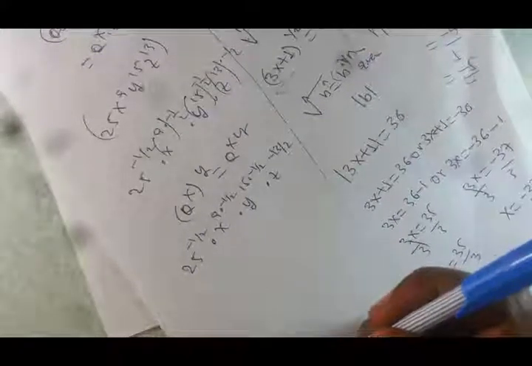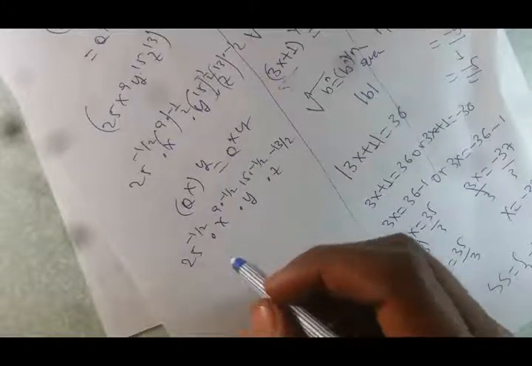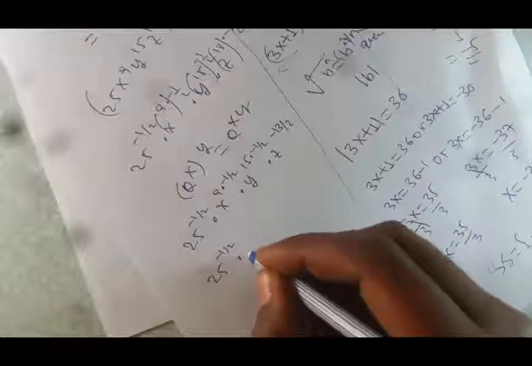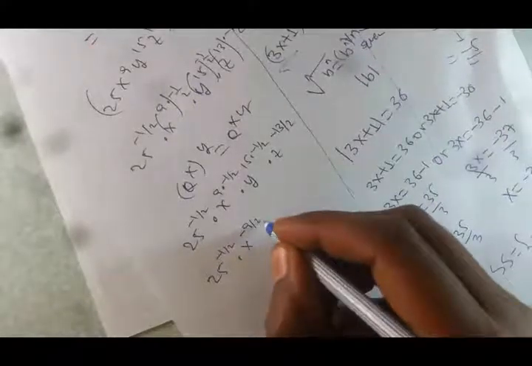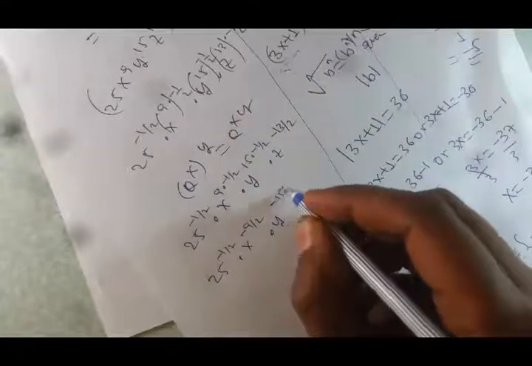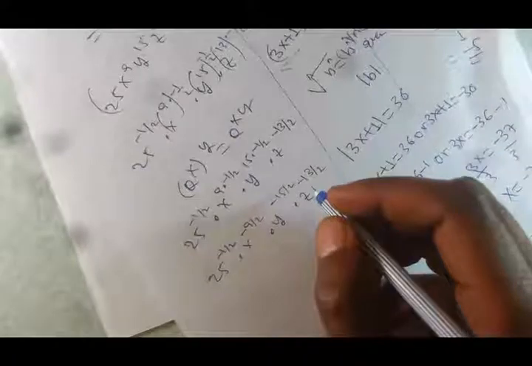Therefore, this can be written as 25 raised to minus 1 over 2 times x raised to minus 9 over 2 times y raised to minus 15 over 2 times z raised to minus 13 over 2.